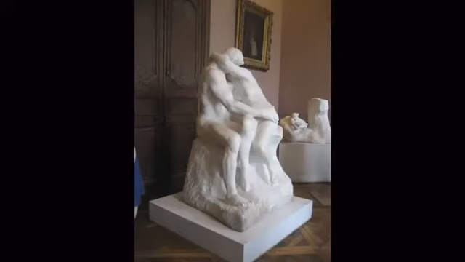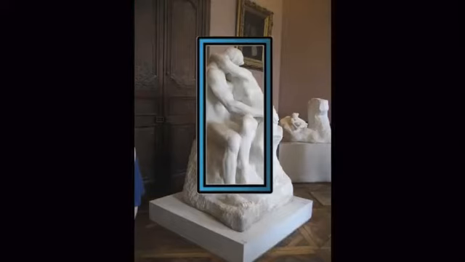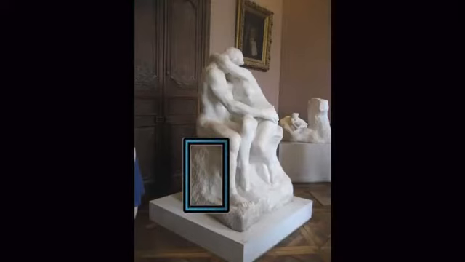The next work is Rodin's The Kiss, which displays emphasis and subordination. Note how the bodies are emphasized by the smooth, finished appearance as they wrap around each other, while the lesser area of interest, or subordinated portion, has been left deliberately rough and mottled.